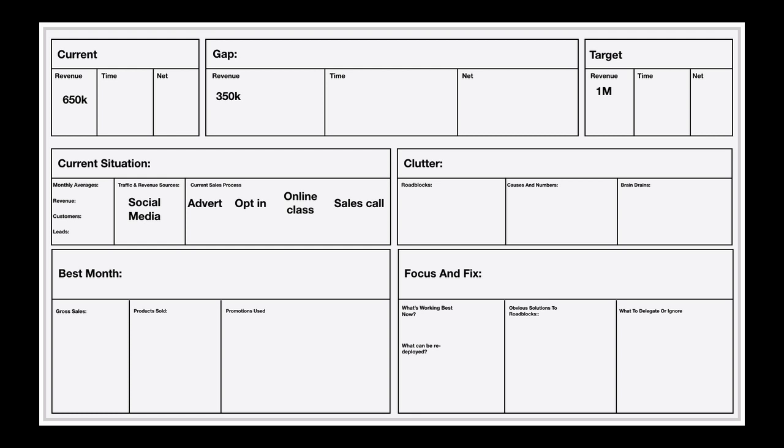And then I want you to look at, in the best month box, the promotions that you used that brought you in that best month. What out of that can be redeployed? So if it was, for example, a holiday countdown special, you could look at, well, what other holidays are there? Sure, there's Christmas, there's Hanukkah, there's Easter, whatever it might be.